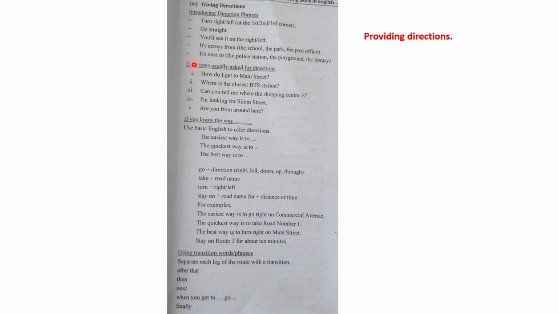Because a police station is something which every citizen knows, but the school might not be known to every person. So you might want to provide the direction based on the police station. The questions usually asked for direction are: how do I get to a certain place on Main Street, or where is the closest BTS station? Or, can you tell me where the shopping center is? The fourth is, I'm looking for Shillong Street. The fifth is, are you from around here? Because you could provide me direction in that case.